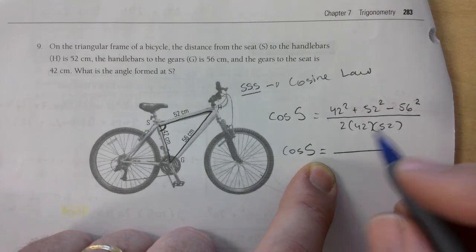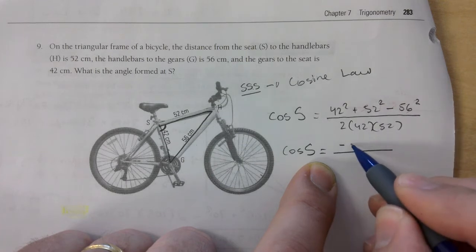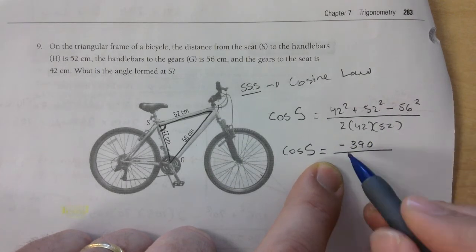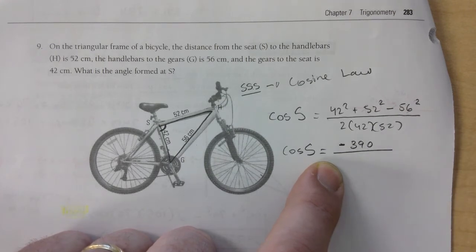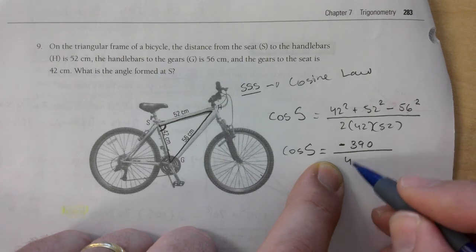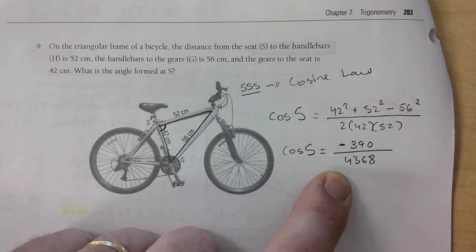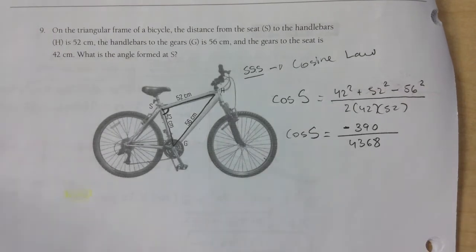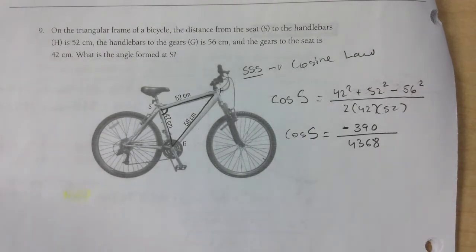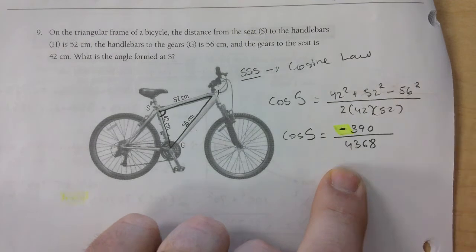That's negative 390. There's that negative, don't drop it, right? And then it's 2 times 42 times 52. That's 4368. And I will highlight that and make sure you do the same, right?